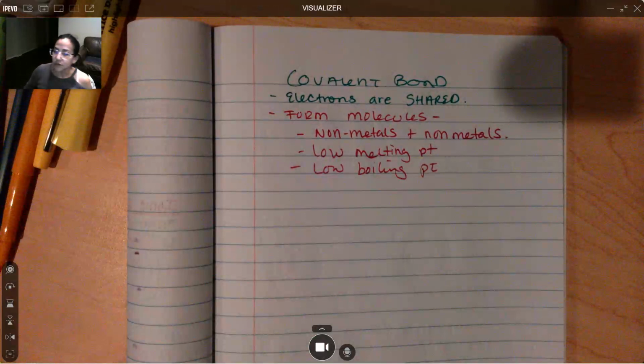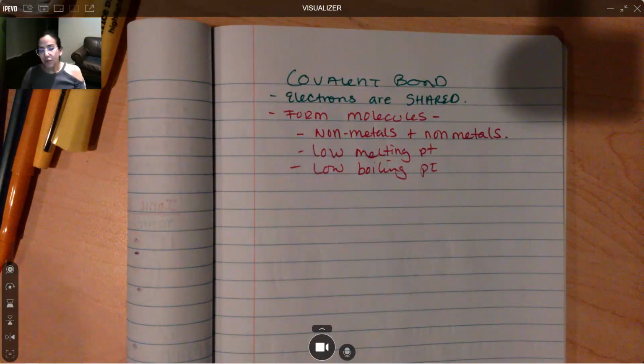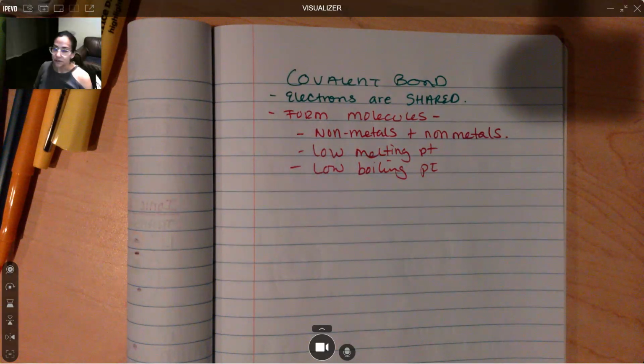So an example of a covalent compound is sugar. If you put sugar in the microwave, you're going to catch it on fire. If you put salt, which is an ionic compound, in the microwave, it's going to take a very long process and super high heat in order to melt the salt. So covalent bonds, low melting, low boiling. Ionic bonds have a higher melting and higher boiling point.